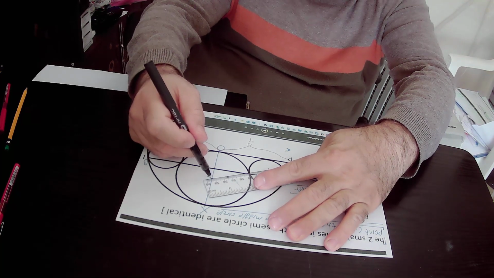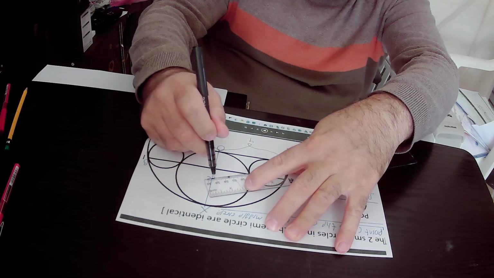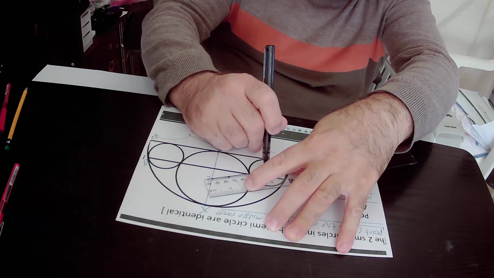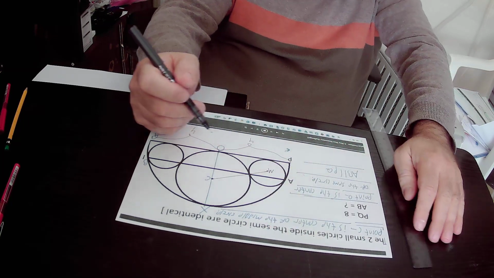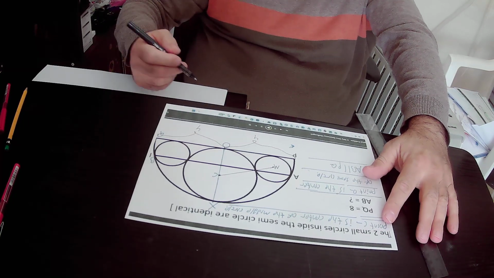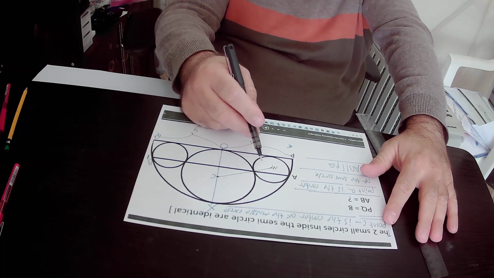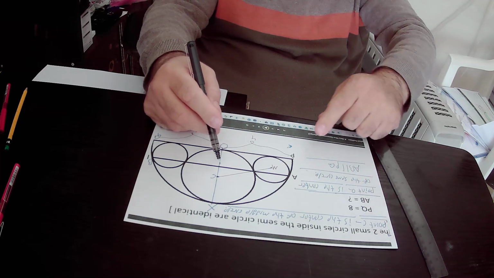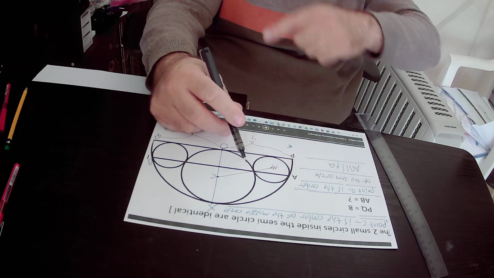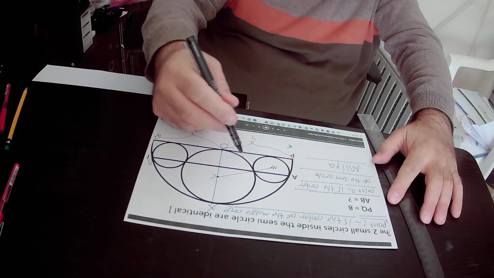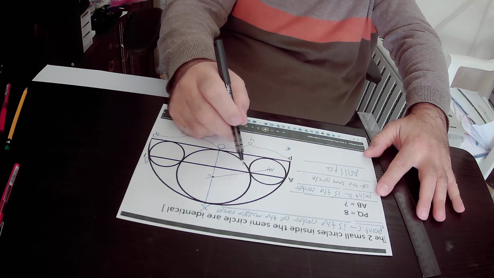And the distance between the centers of two circles that have an internal or external tangency between them, like in this drawing, the small circle and the middle circle have an external tangency between them, and we will define the touching point between the small circle and the middle circle.